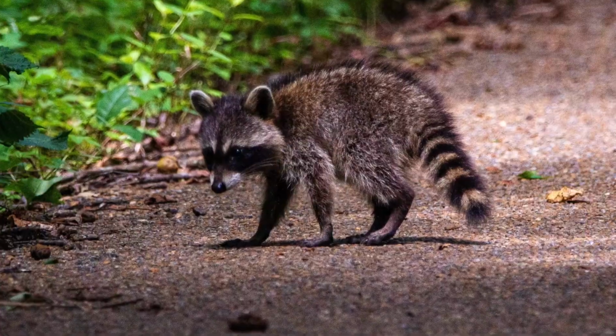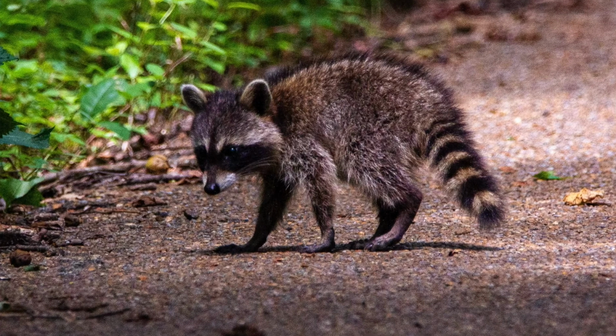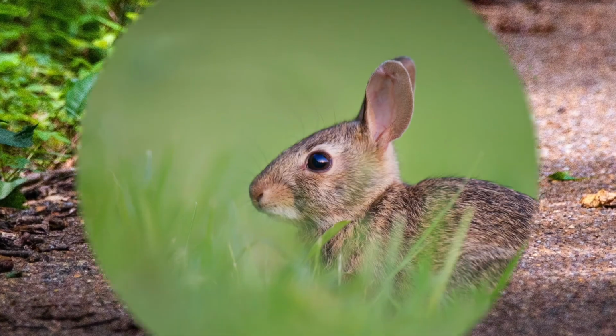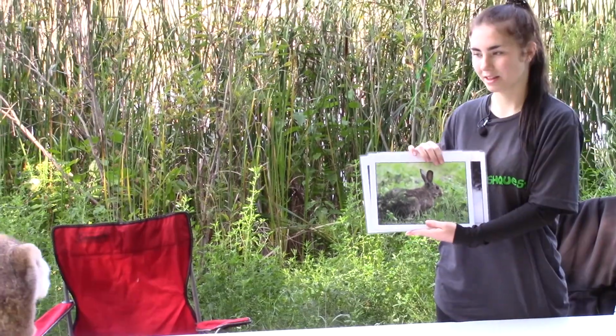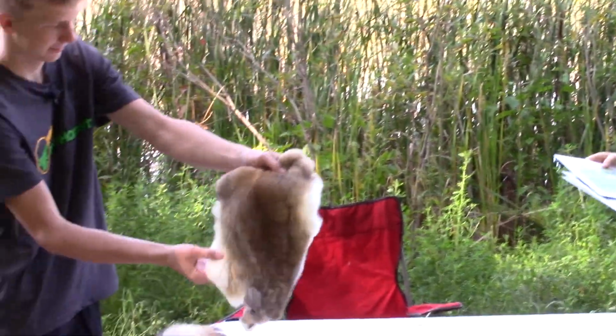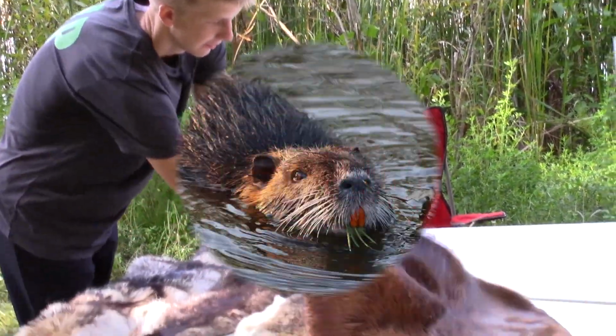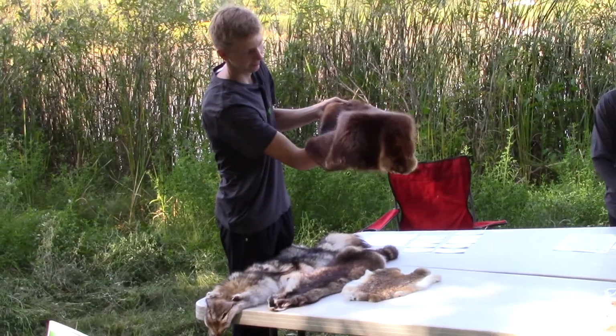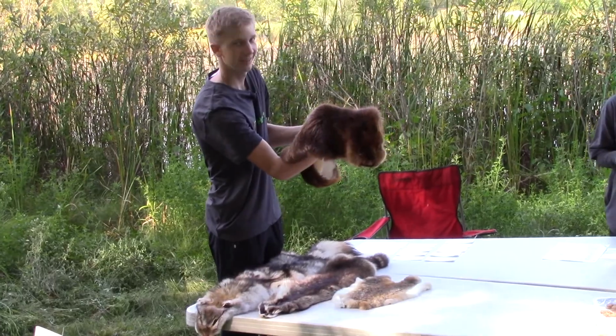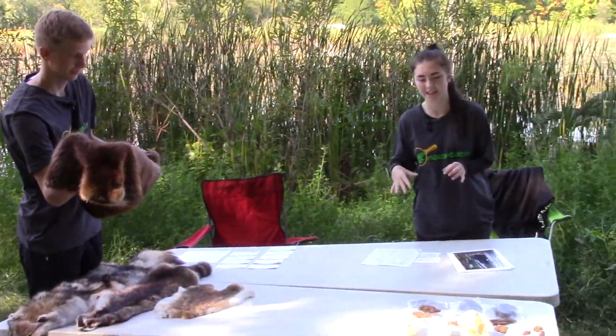And then we have the raccoon, very distinct tail, very distinct coat of fur. We also have the eastern cottontail. And we also have the American beaver. And did you know American beavers actually have 2 layers of skin and fur, and very oily fur to stay warm in the cold waters underneath?